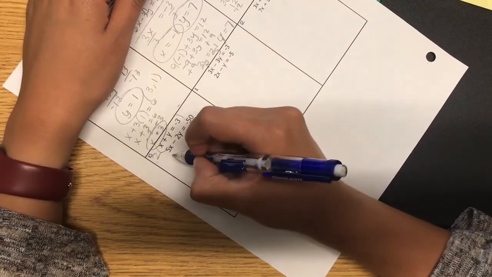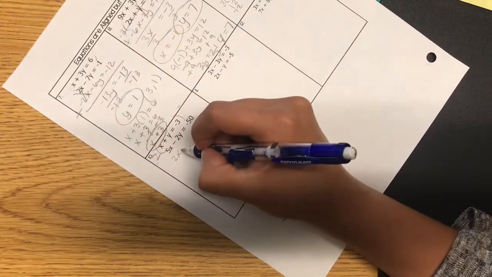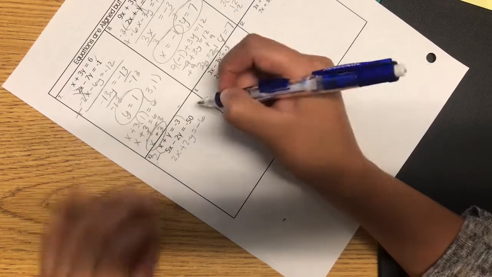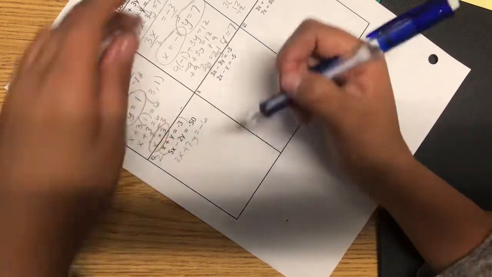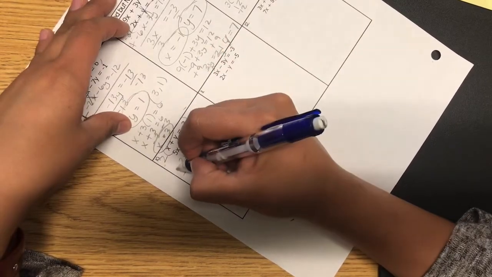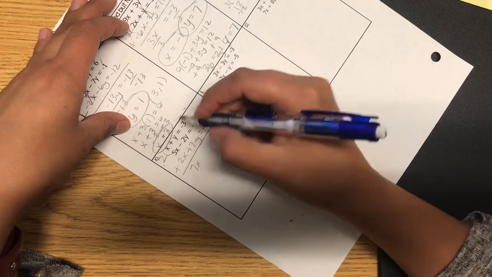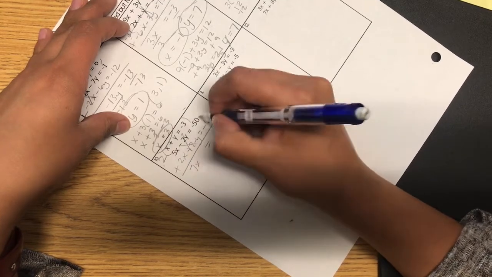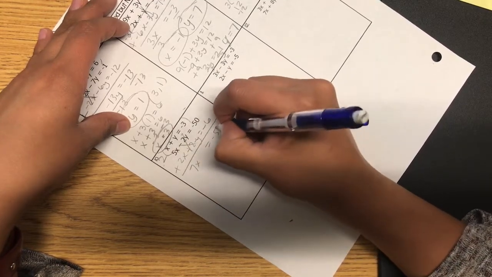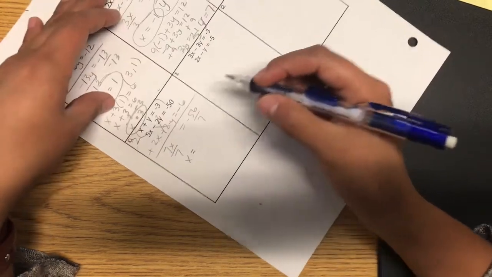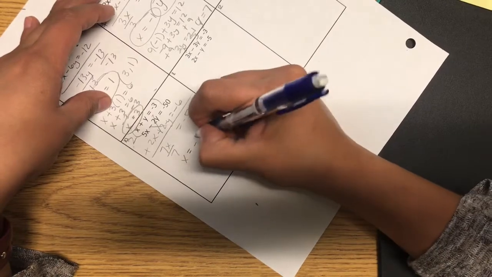I'm going to do 2 times x is 2x, 2 times y is positive 2y, and then 2 times negative 3 is negative 6. So then I can see where my y's would cancel. So 5x plus 2x is 7x, negative 2y plus 2y cancels, and negative 50 plus negative 6 is negative 56, where I would divide by 7 to solve for x. Negative 56 divided by 7 is negative 8.